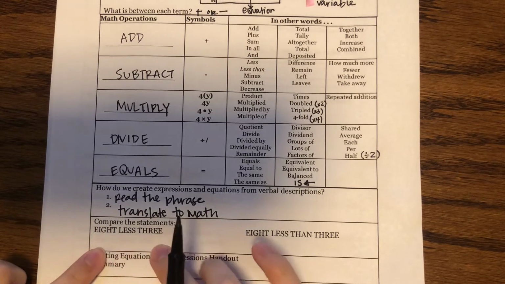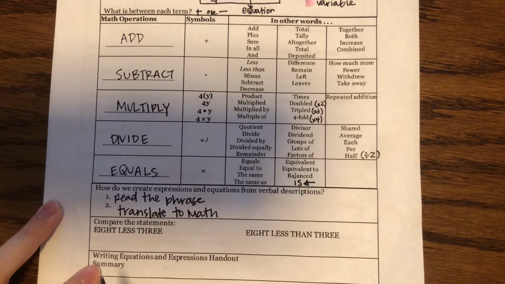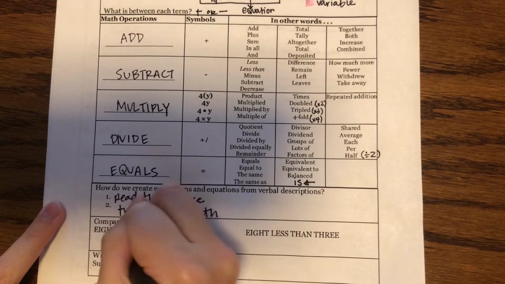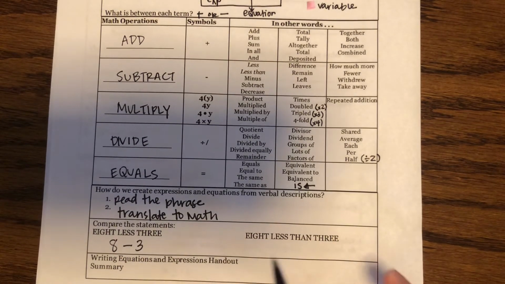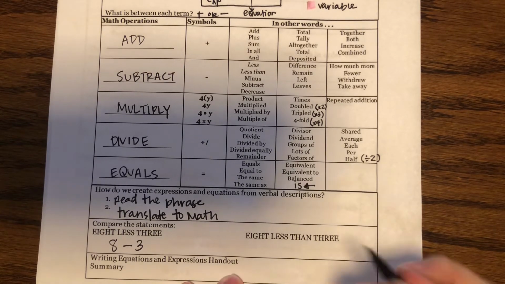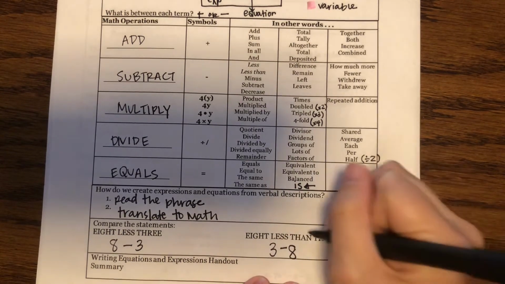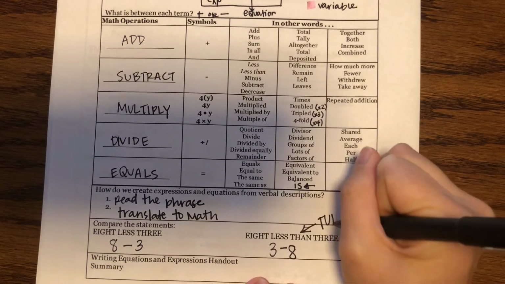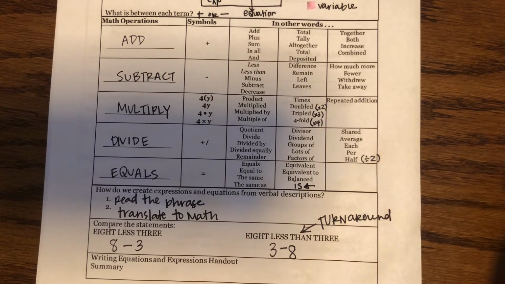So if we have 8 less 3, okay, this less tells me we're subtracting, and we're just going to read it as that. So 8 less 3, boom. And then we have 8 less than 3. Okay, so 8 less than 3 is actually going to be written as 3 minus 8. So this than is a turnaround, which tells us we need to go backwards or flip the two numbers.